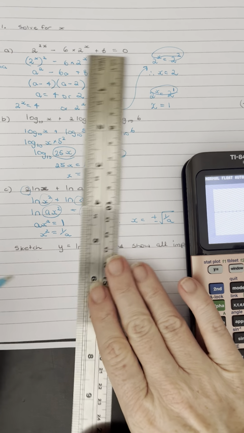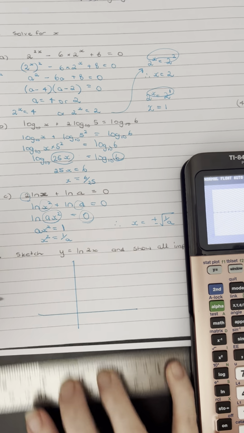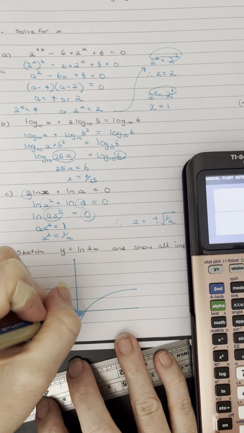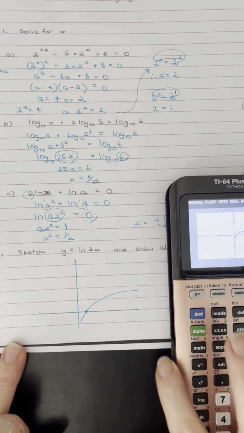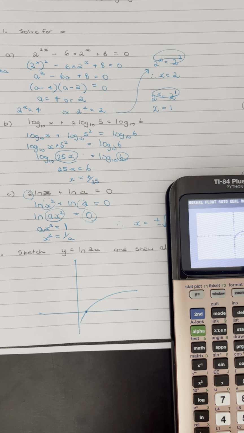So we can do our little sketch. But the things that we're going to want to make sure we're showing on that sketch is if there's a y-intercept and an x-intercept. Now we can see it stops at that point. We're assuming that that asymptote is going to be on the x equals 0 line.